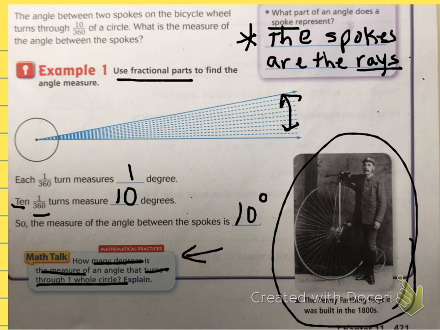Well, if 1 degree is 1/360th, and a full turn is 360 over 360ths, then if we're turning all the way around, the degrees would be 360 degrees in one full turn. You guys are really good at this. Let's keep going.